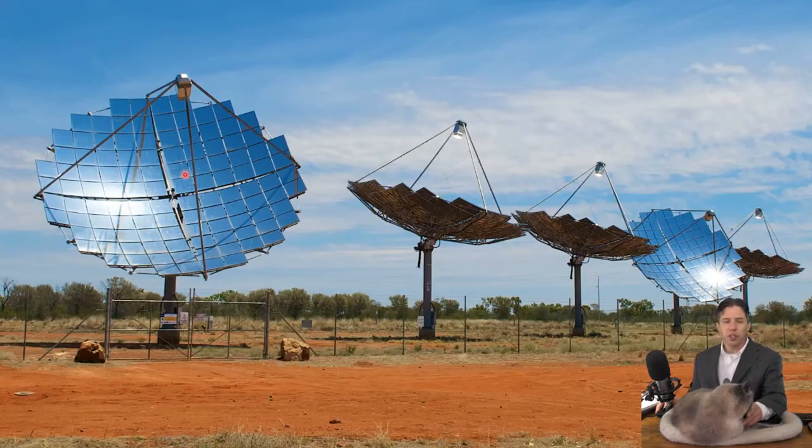Here's an installation, I think this is in Australia, where they have several of these dishes, and you can kind of get a sense there. This one is glowing, it's pretty hot on one side there, as is this one, and apparently these dishes track the sun, so they're always reflecting the sun to this Stirling engine. That's enough to generate enough electricity for a small town.